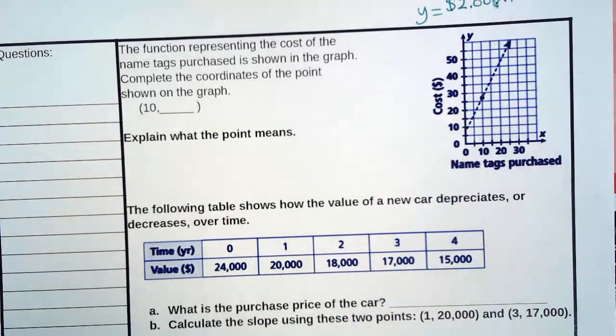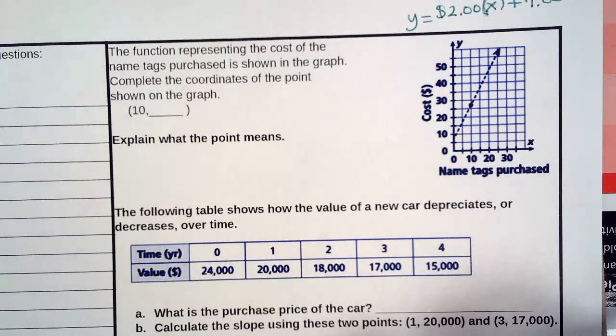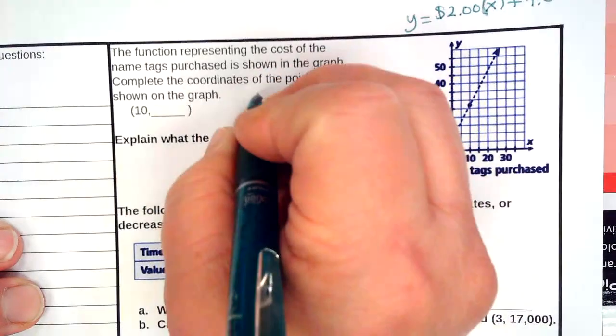Am I going to be able to look at that graph and tell how much it is at that point? No. So what do I need to do to figure it out? Well, I'm going to use substitution.